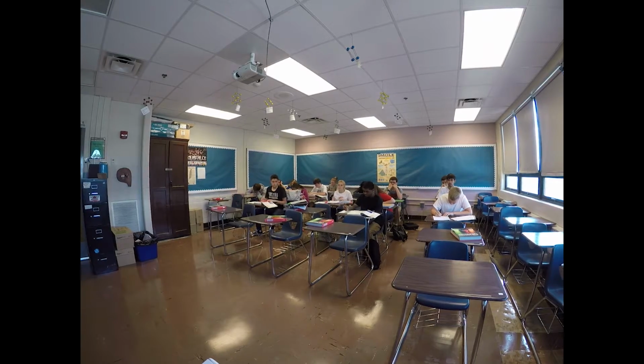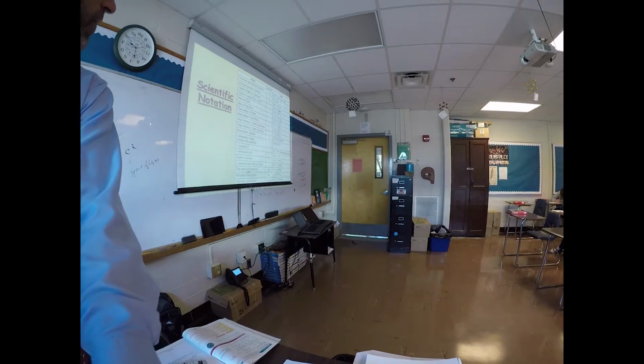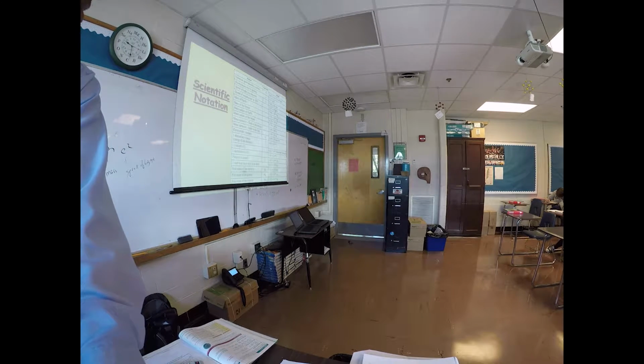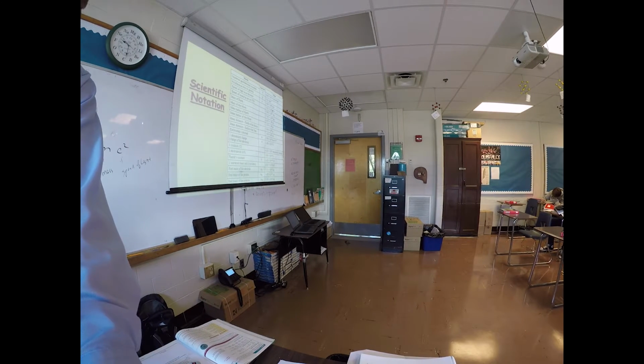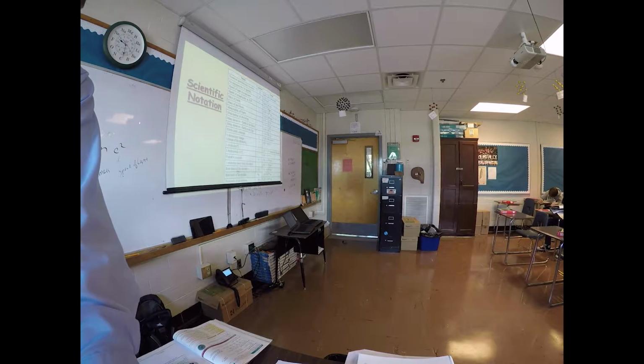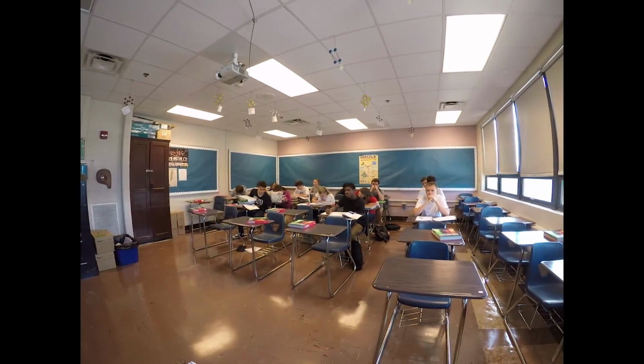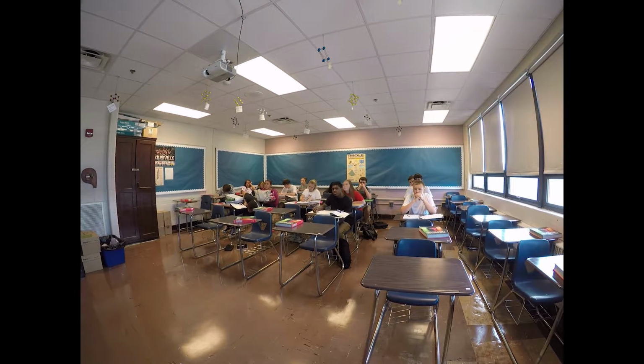Now, the table that you're looking at here on the overhead is for scientific notation. You do not have to memorize these tables. We would never expect you to memorize the value of the speed of light, c equals 3.0 times 10 to the 8 meters per second. Why am I showing this to you? Raise your hand. Why am I showing this to you?